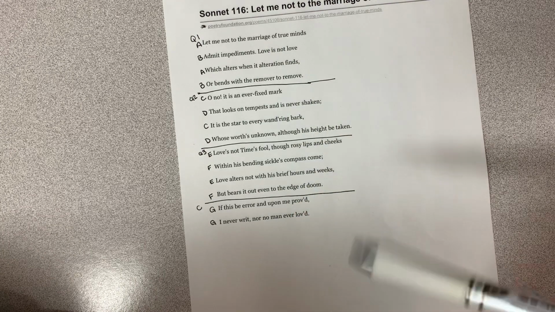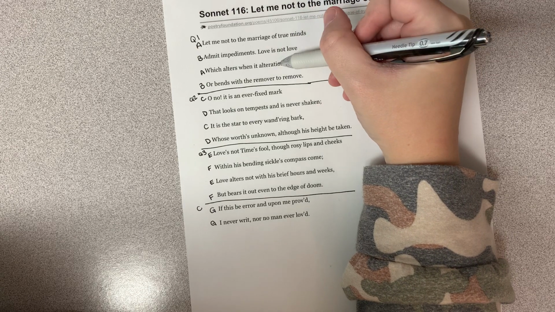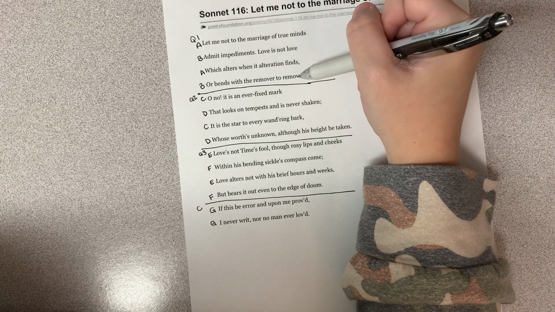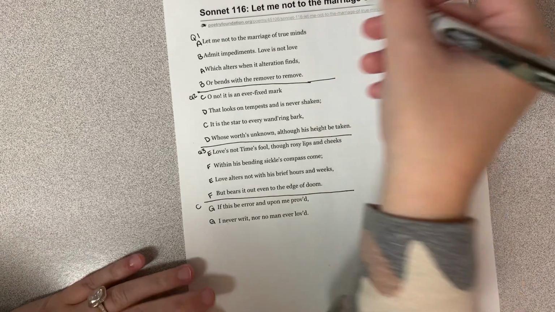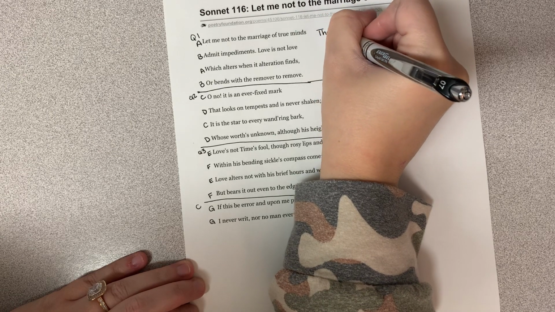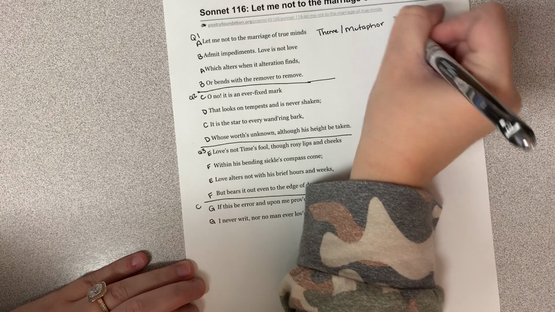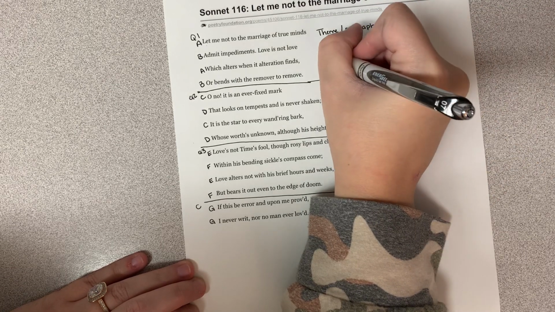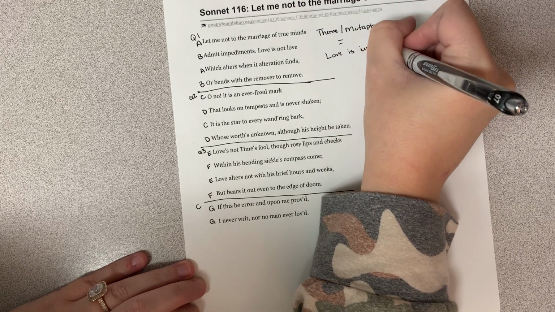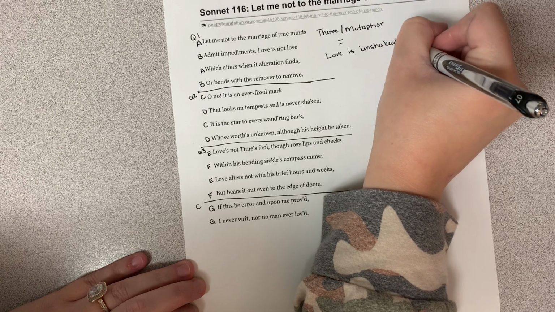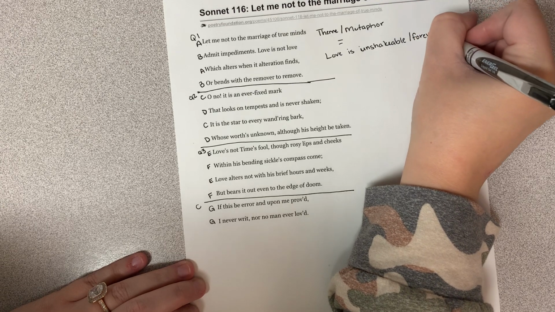Okay, so here we're talking about how love isn't true love if it ever changes or is removed, okay? So saying sort of like love is unshakable, okay? So we can say our theme / metaphor equals love is unshakable, okay? Or you can also say forever, okay?